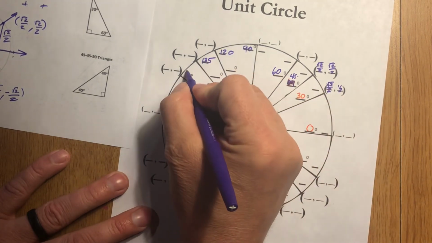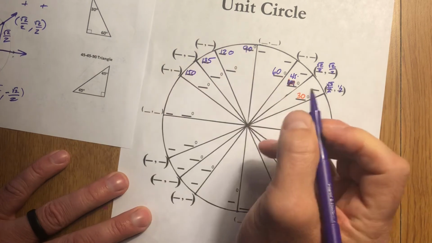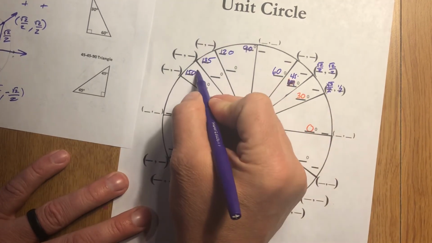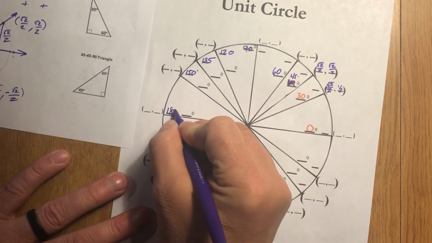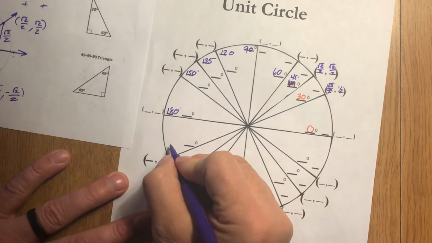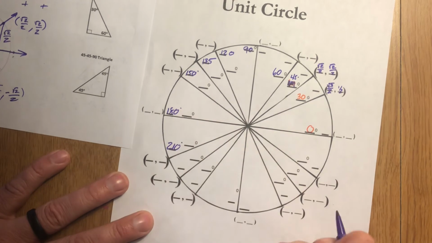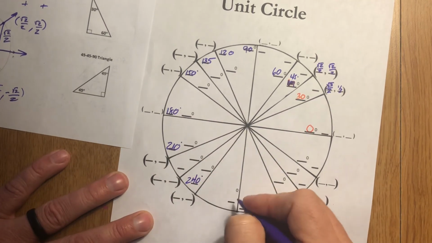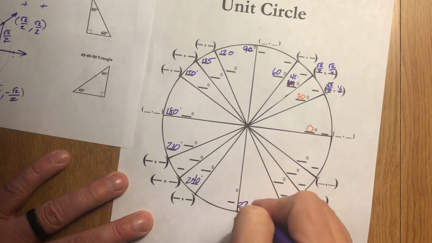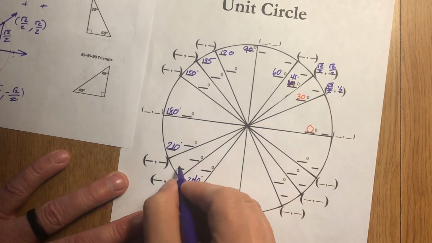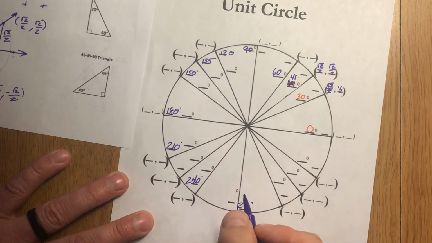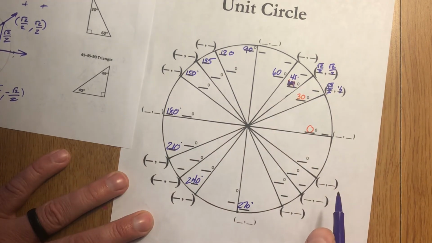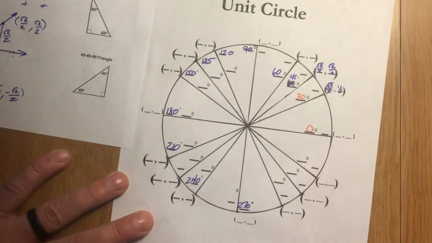All right, add another what? 15, so this is 150. Oops, now I put them in the wrong spot, but you should put them here with the degrees, but you get it. 150, and 180, 210 degrees, 240 degrees, 270, all the way around. And you can fill in the ones in the middle there too, okay? Or the 45 degrees. But fill all those in. That's going to help you guys when you're using the unit circle.